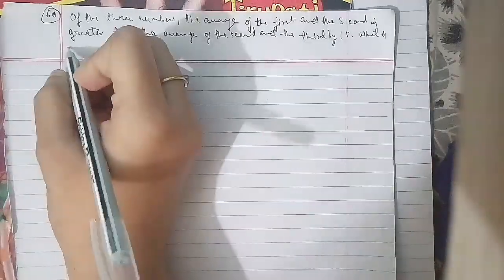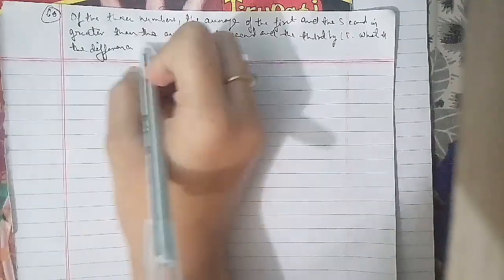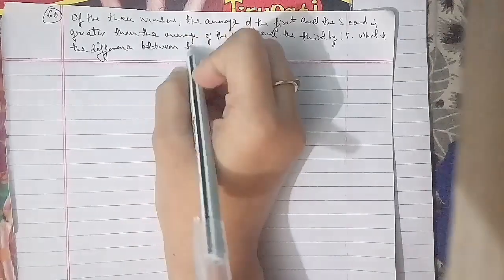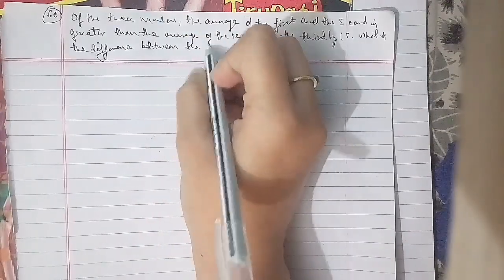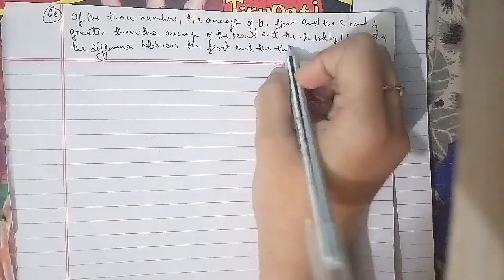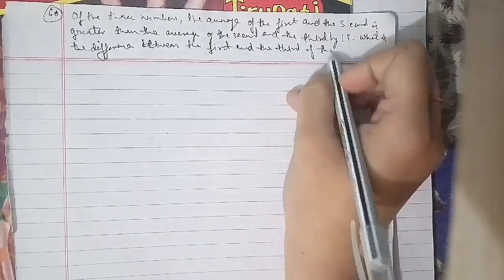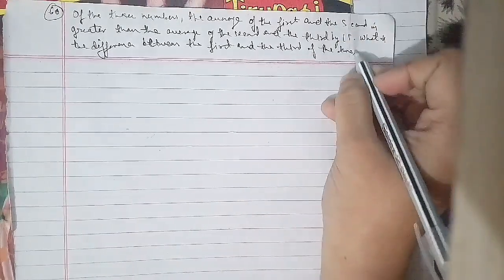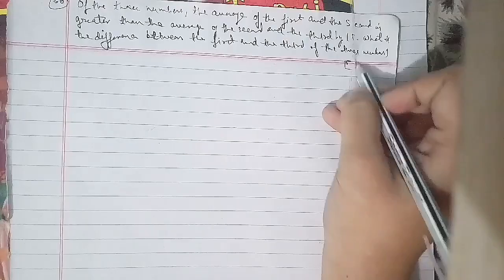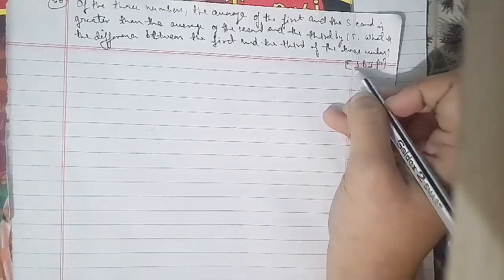What is the difference between the first and the third of the three numbers? This has been asked in your SBI PO question paper. The options, as I told you, are 15, 45, 60, data inadequate, none of these.